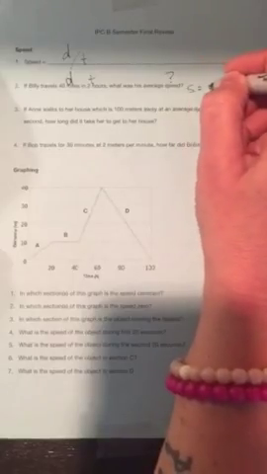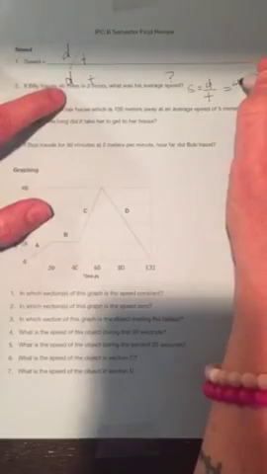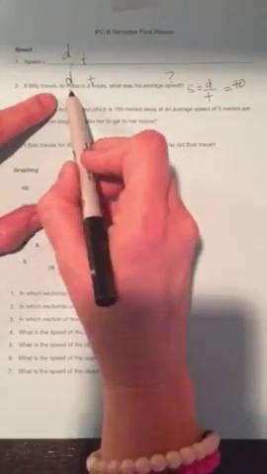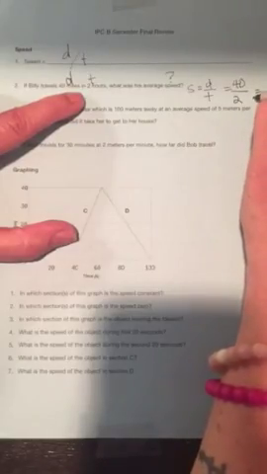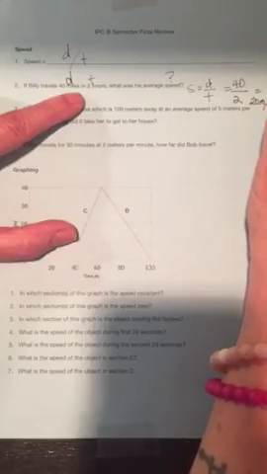So speed equals distance over time, equals 40, which is our distance, divided by 2, which is our time, gives us a speed of 20 miles per hour. 20 miles per hour.